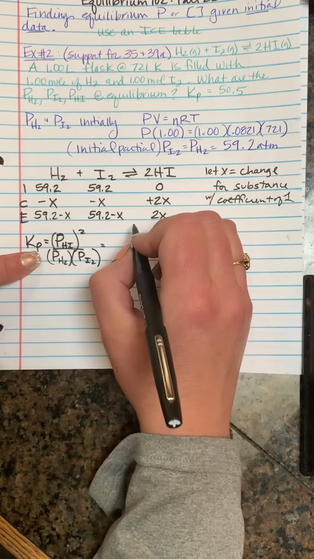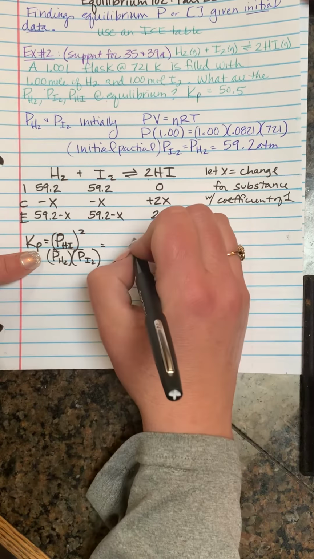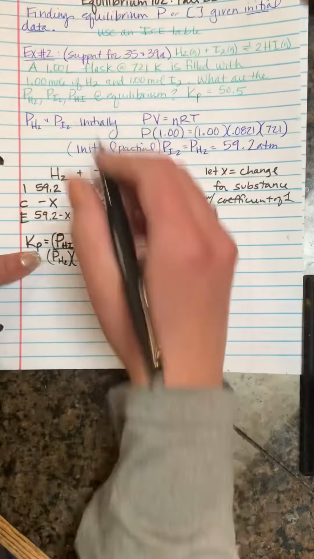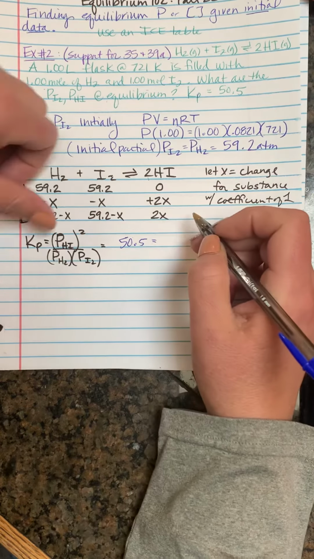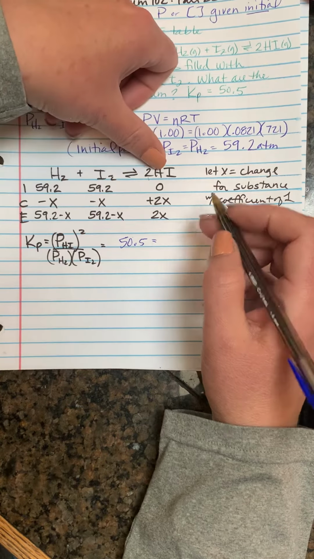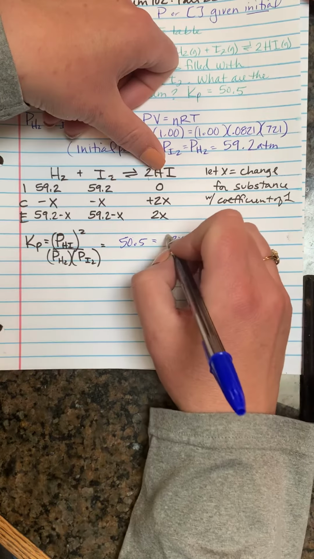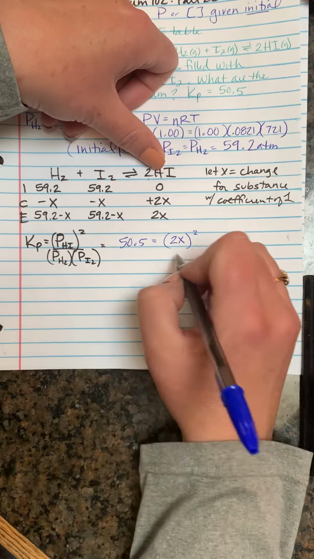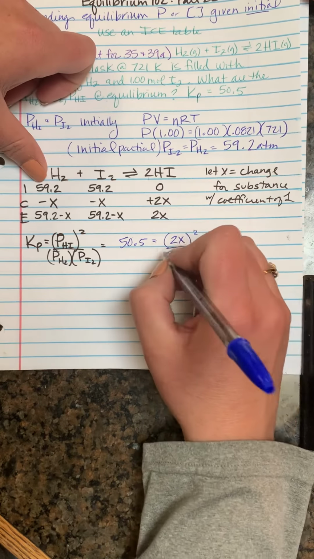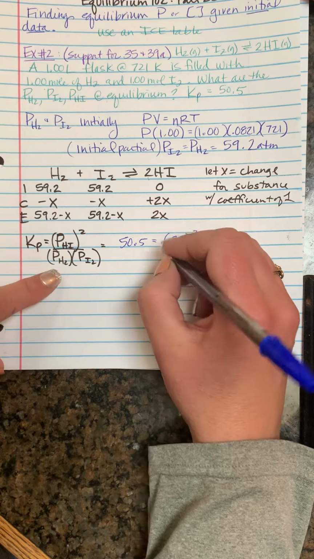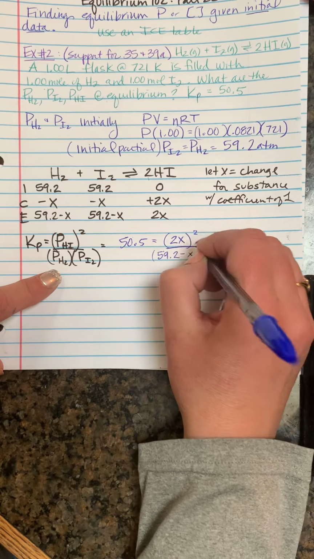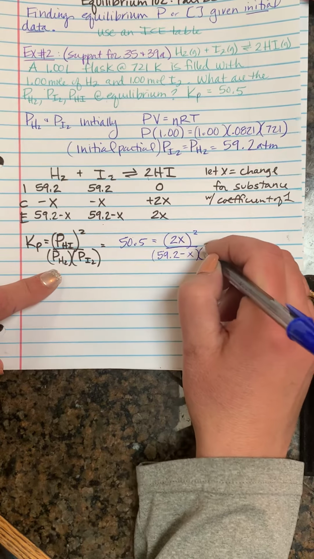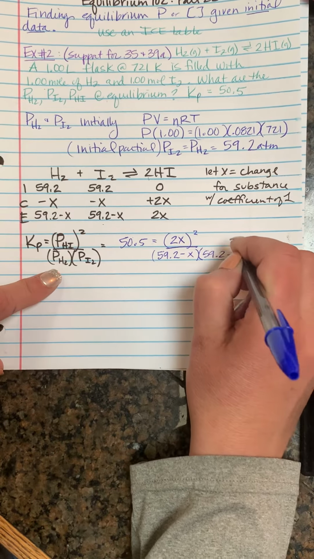We know that Kp is equal to 50.5. I'm going to use a different color here, we'll use blue. So we'll say 50.5 is equal to the partial pressure of the HI, which we let equal 2x, quantity squared, over the partial pressure of the H2, which is 59.2 minus x, and this is also 59.2 minus x.